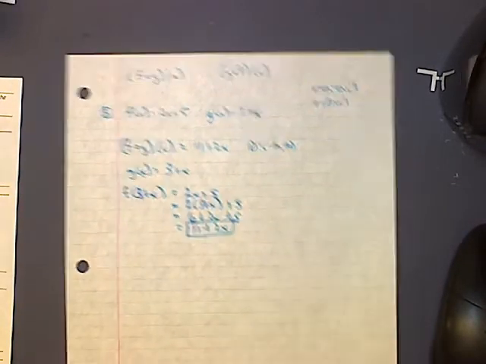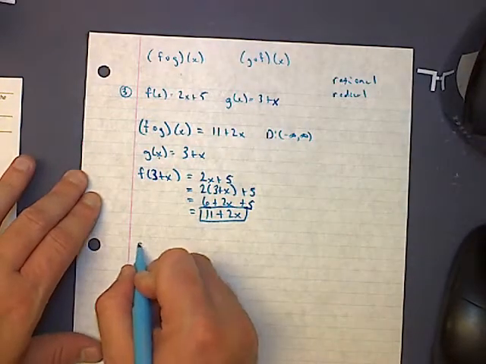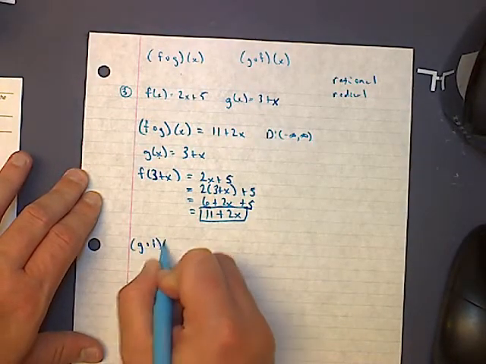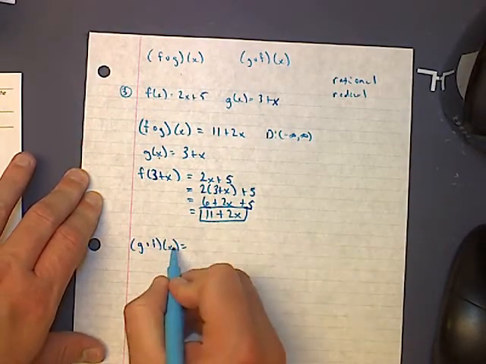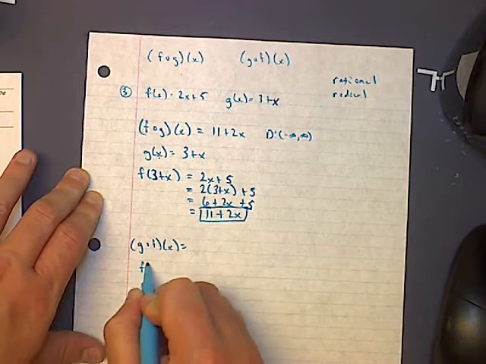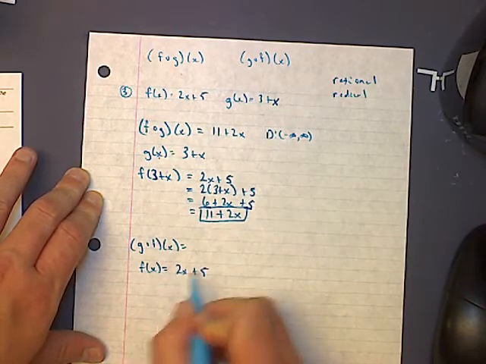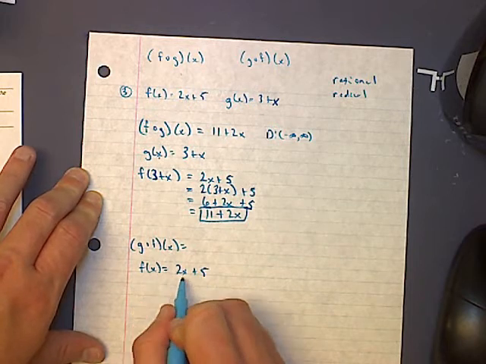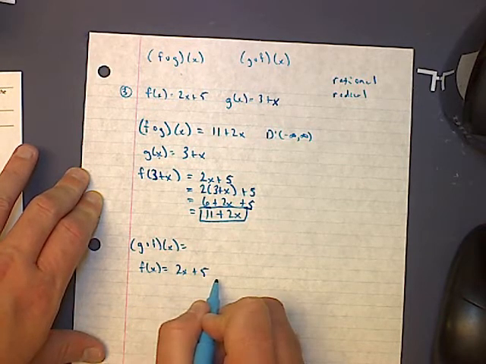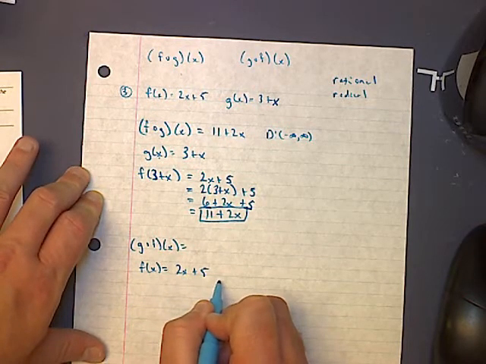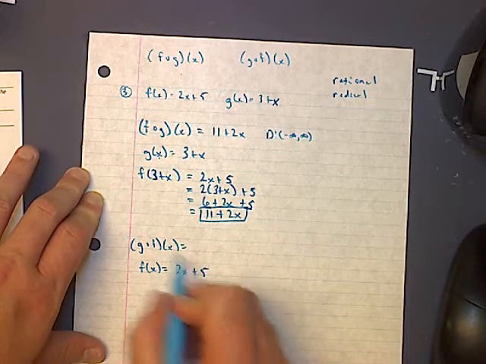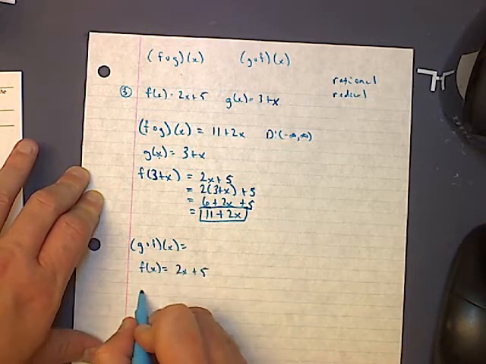Now, let's do g of f of x. X is closest to f, so I do f of x. My f function is 2x plus 5. I take x, I plug it in for x, it does not change it. So that's all I can do for there. Now I got to take this and plug it in for g.